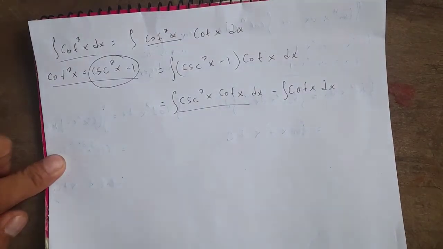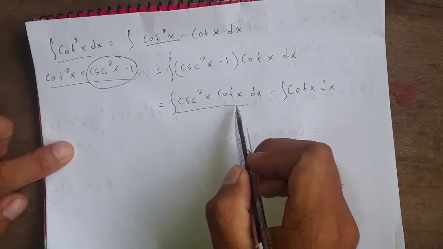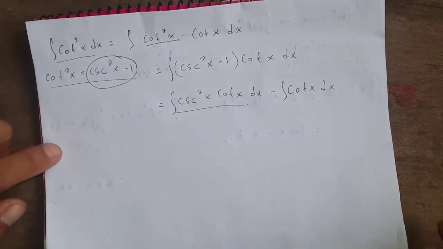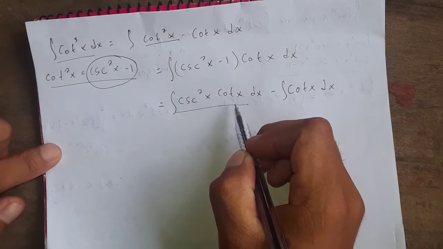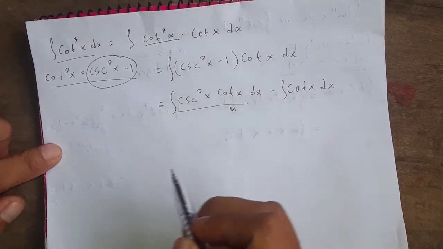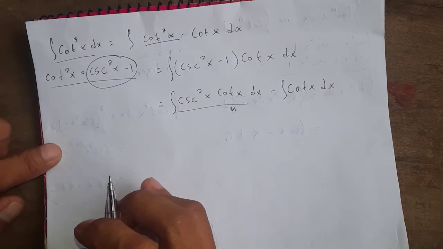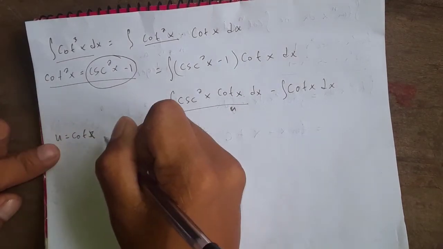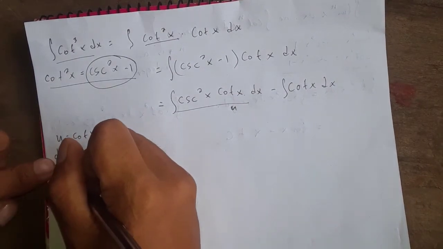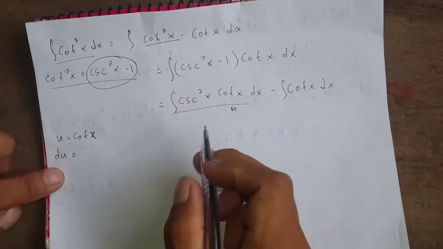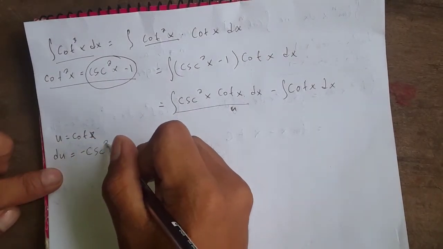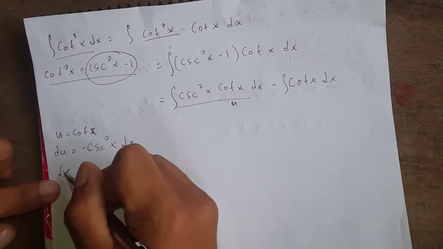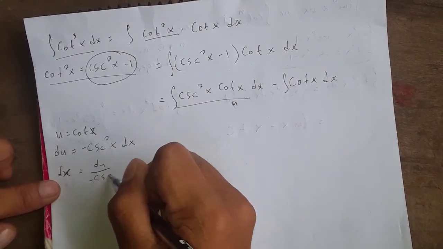As you notice here, the derivative of cotangent of x is simply equal to negative cosecant squared of x, which is equal to this function. So we're going to use our cotangent of x as our u. We use the way of du and u representation and substitution. So we're going to represent our u as equal to cotangent of x. By finding the derivative of cotangent of x, it is simply equal to negative cosecant squared of x dx. So our dx value here is equal to du over negative cosecant squared of x.